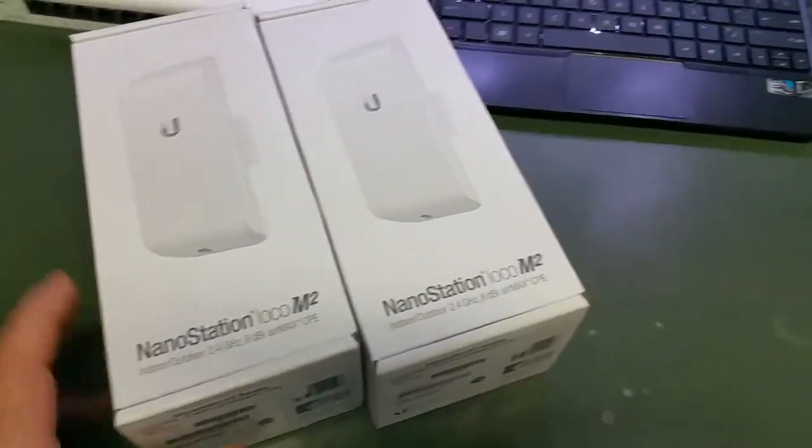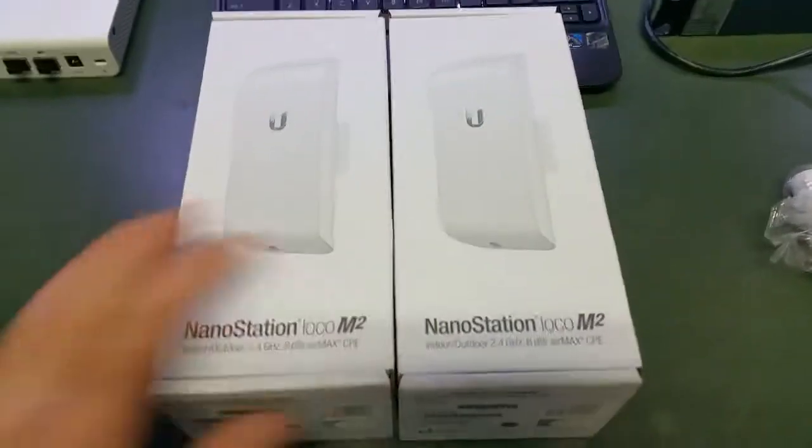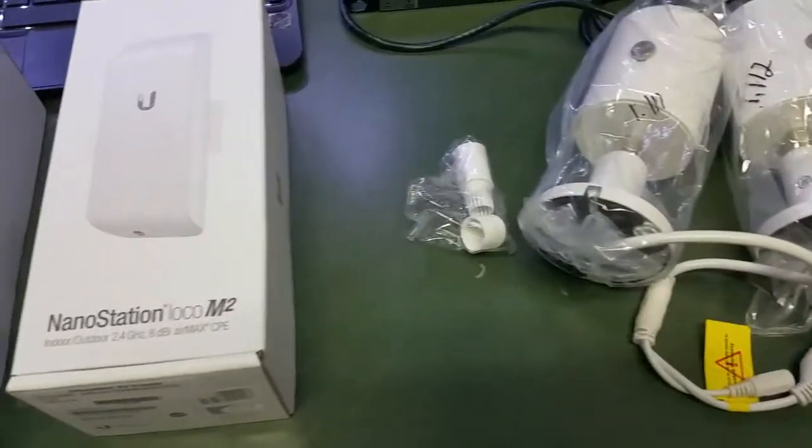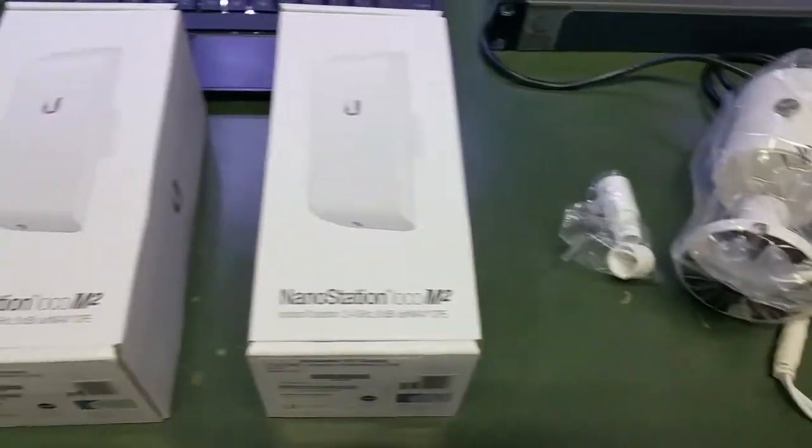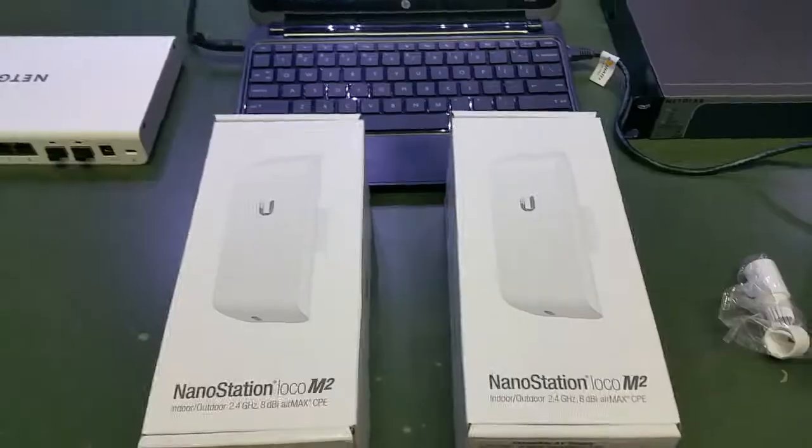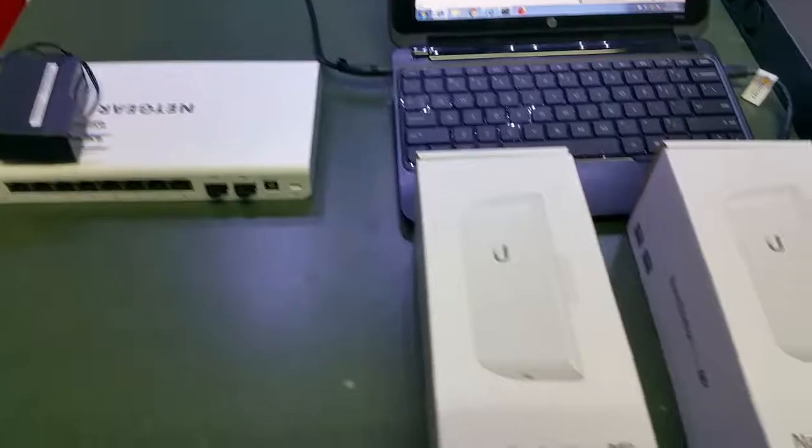In another video I showed the IP cameras, and now I'm going to show you the NanoStation M2, which are going to be used to connect the IP system together from two different buildings. Alright, so I'm going to get these connected up and show you a little bit about that.